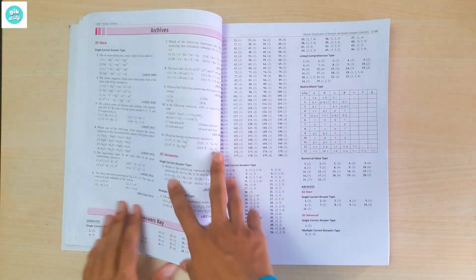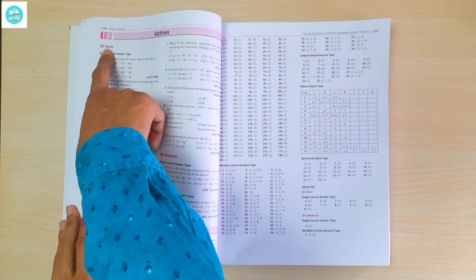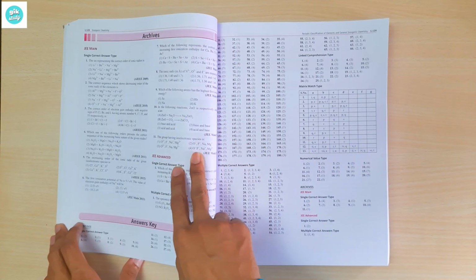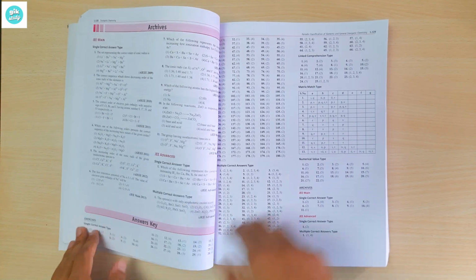And then archives, where you can find JEE main questions and JEE advanced questions. Here you can see JEE main single correct answer type questions, and then JEE advanced questions, single correct answer type and multiple correct answers type questions, and then the answers key.